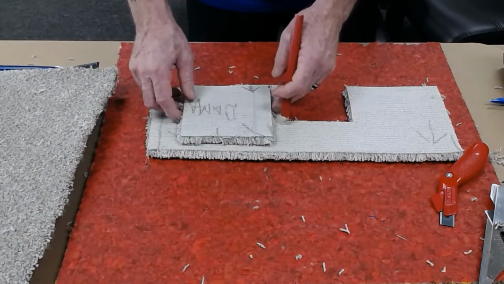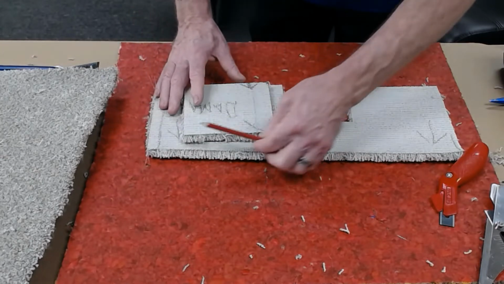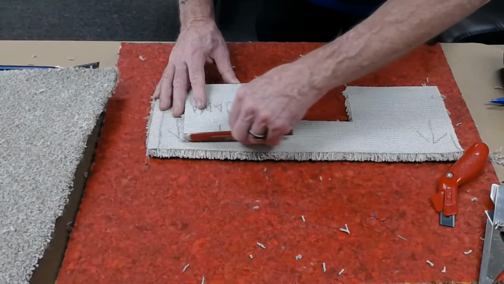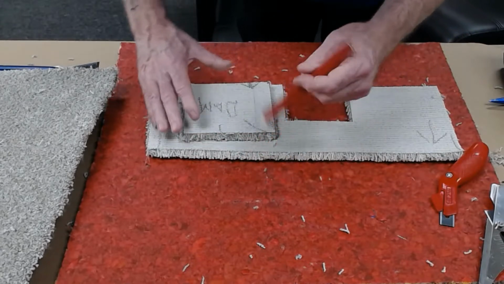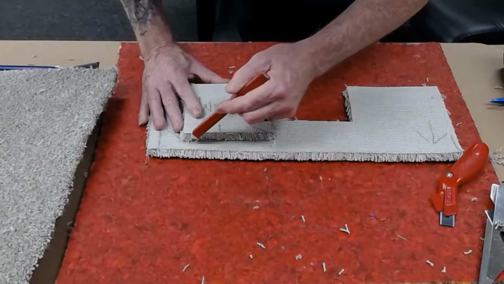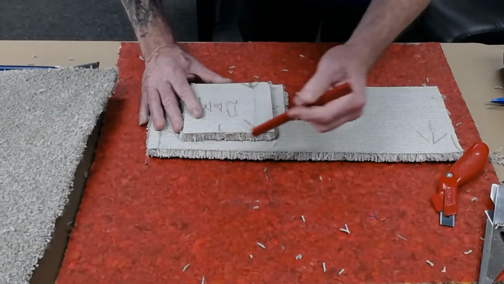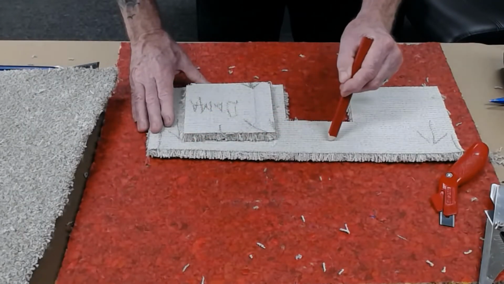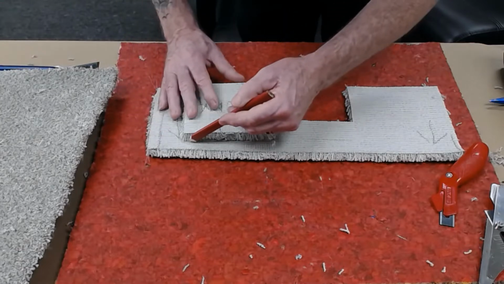Then I'm going to take my carpet. What I'm going to try to do is first I'm going to push the fibers in so I have a nice straight line. And I'm going to try to line it up so that when I'm making my markings, I'm marking in between the rows, the picks, so that I'm not cutting fibers.